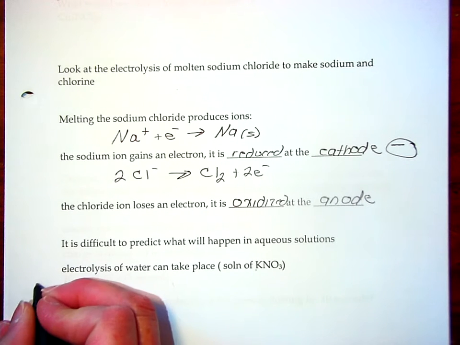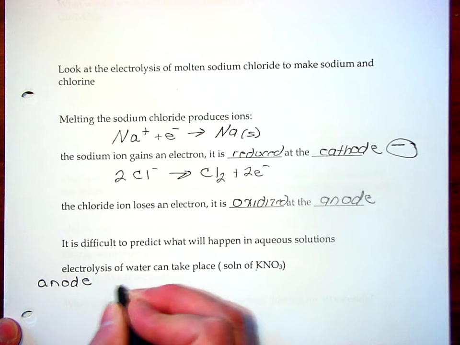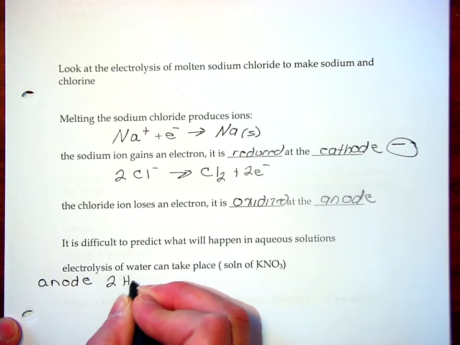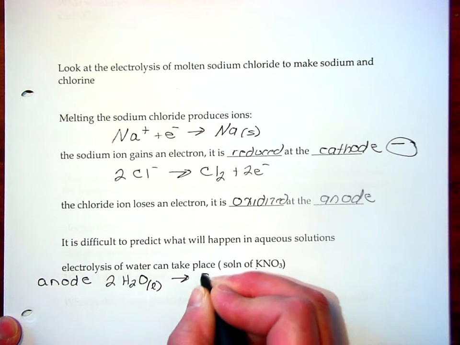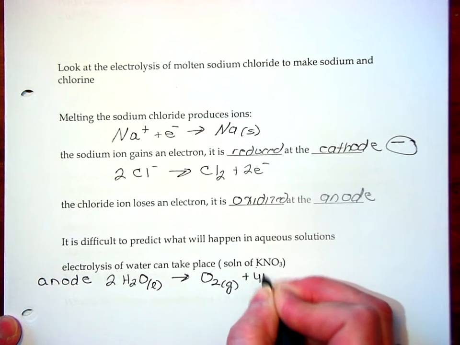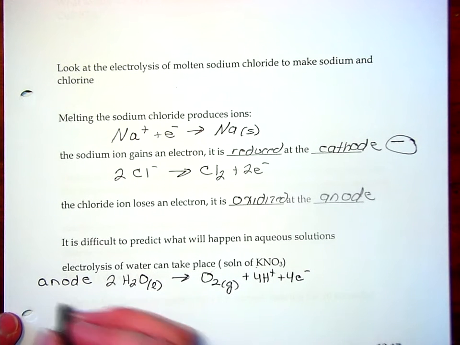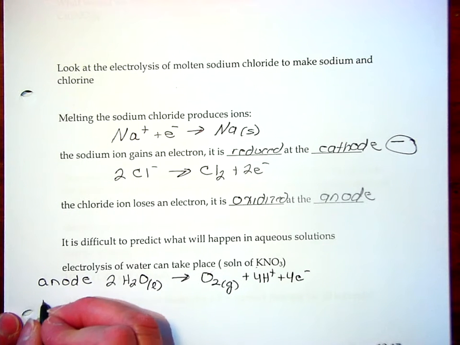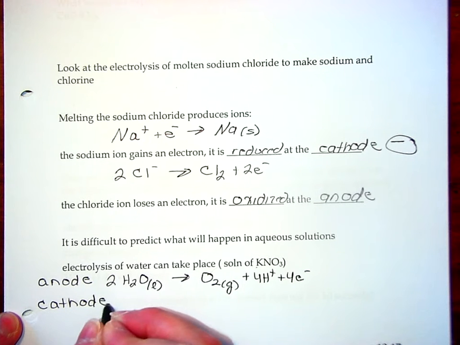So let's look at what happens to water. If we try and electrolyze water, at the anode we have water, and it takes two waters. Two water liquid breaks down and produces oxygen gas plus 4 hydrogen ions, plus 4 electrons. This is what we saw when we worked with the little hydrogen cars. And at the cathode, we have a different reaction taking place.